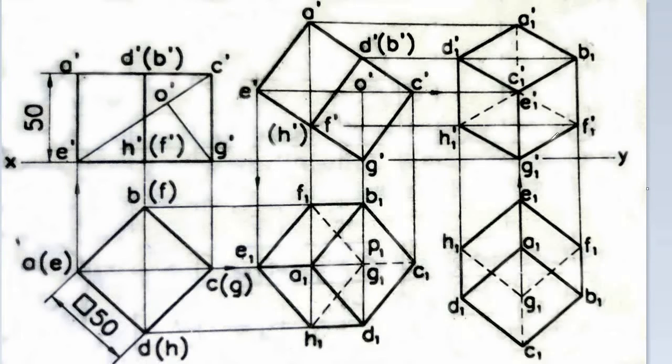If you consider this final elevation, you can see that these two edges, that is edge GF and GH, are making 30 degree inclination with respect to the XY line. This is the XY line, and this angle and this angle are making 30 degree inclination with respect to the XY line.